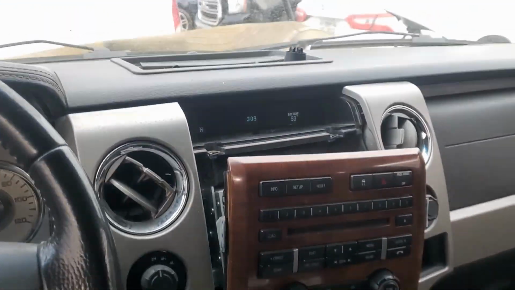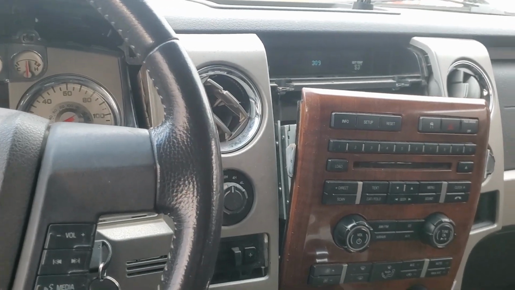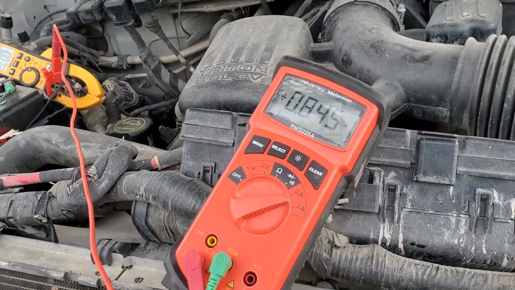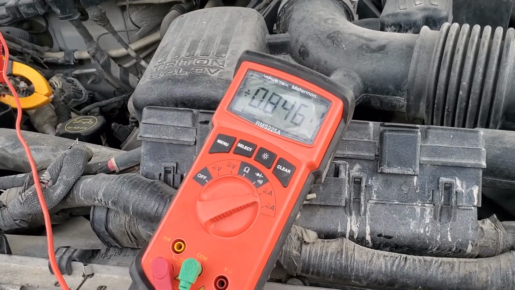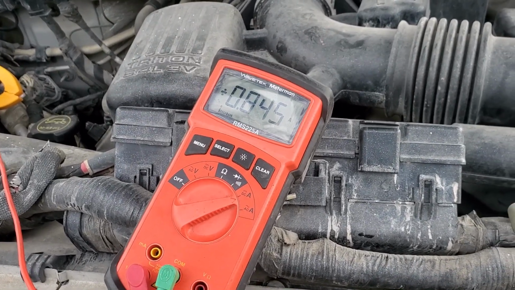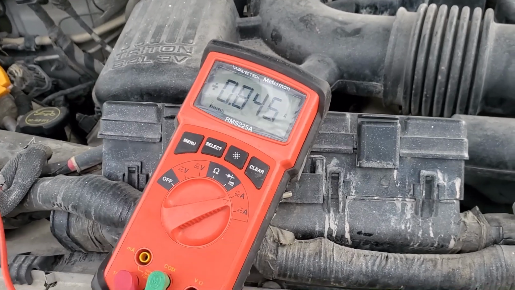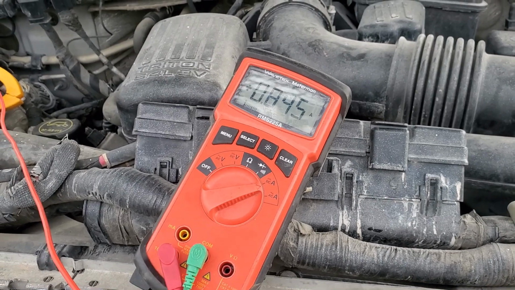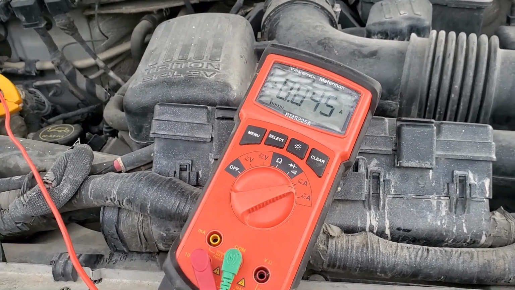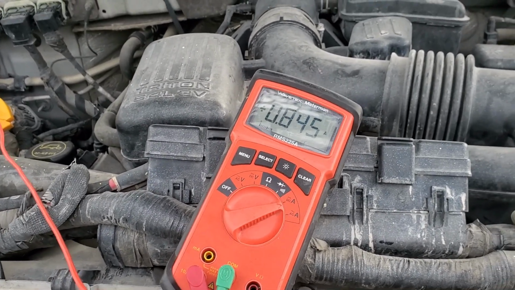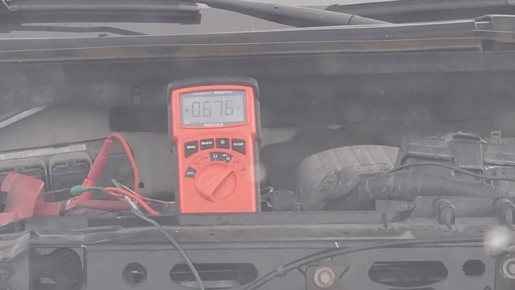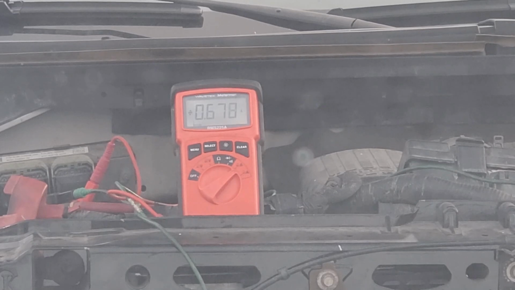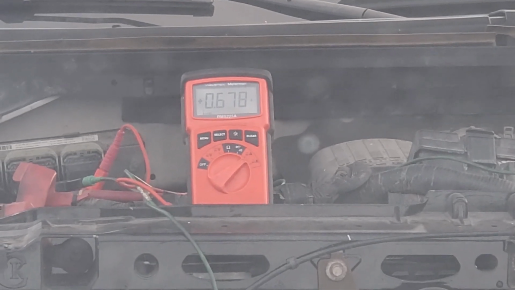So let's set up again for a parasitic drain and see if we still have that issue. Right, so after 5 minutes we have 845 milliamps of draw. I will time it and get back to you guys whenever this goes down. So after 15 minutes we dropped to 678. I'll come back with more updates.